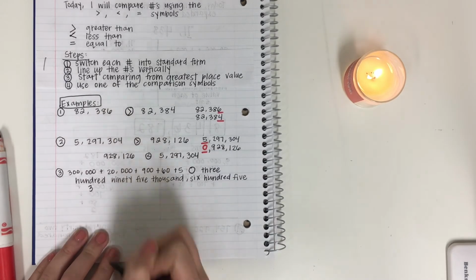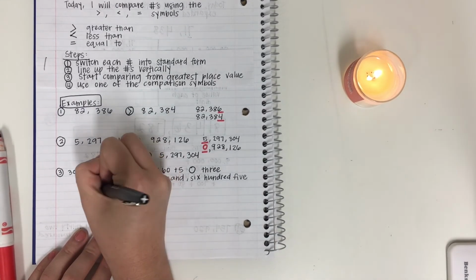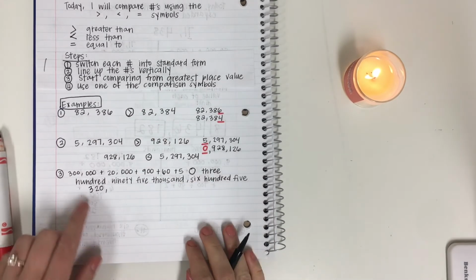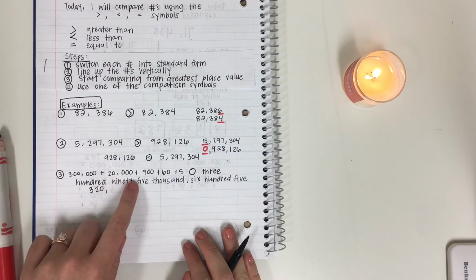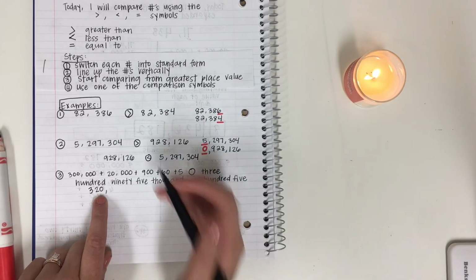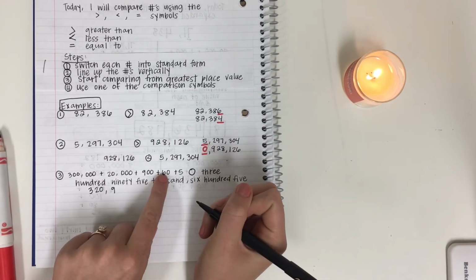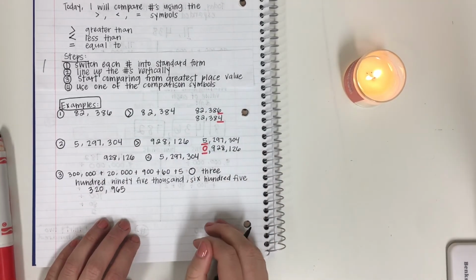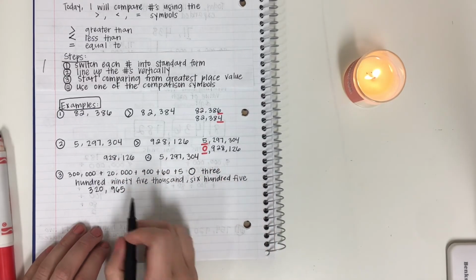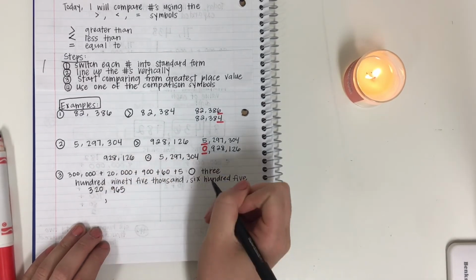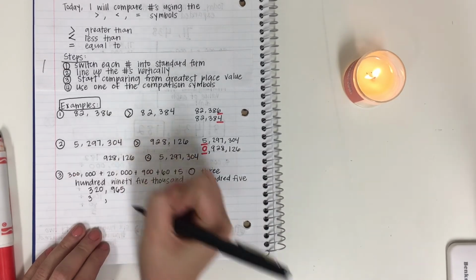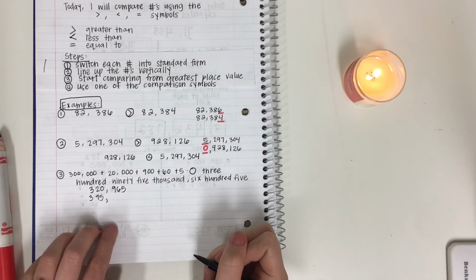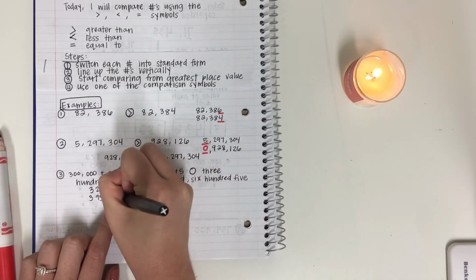So the first one we have is 300,000 plus 20,000 plus 900 plus 60 plus 5. So we have 300,000 plus 20,000, so 320,000, because if you added 300,000 plus 20,000, you would get 320,000. 965. Okay, being compared to 395,000. Okay, so they have the same place value. 395,000. So you should already be seeing a difference. 605.